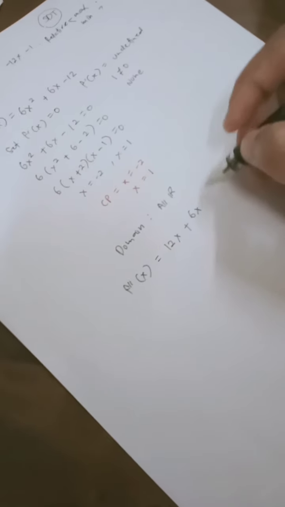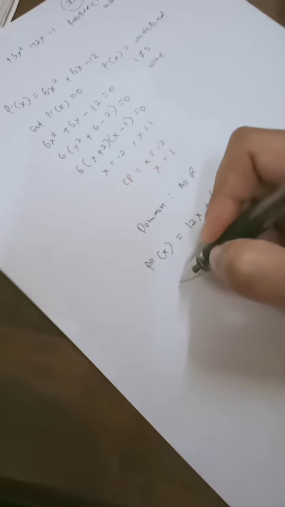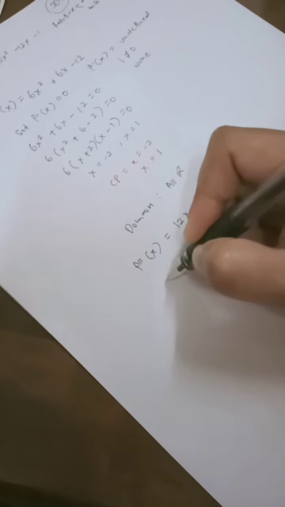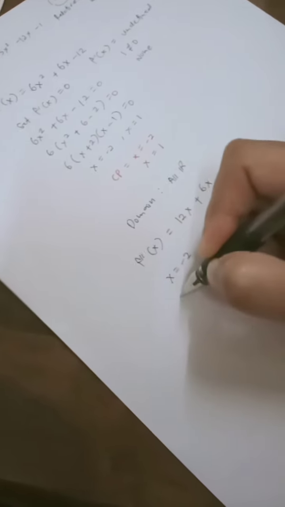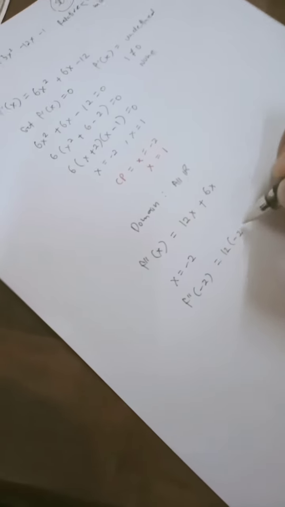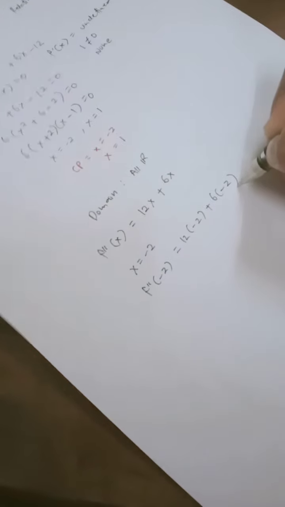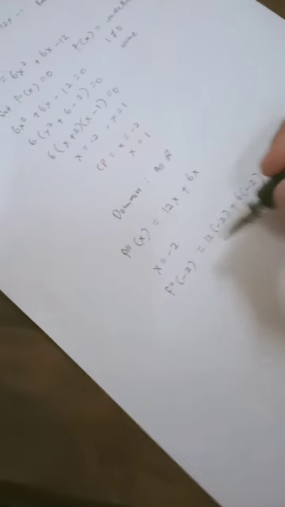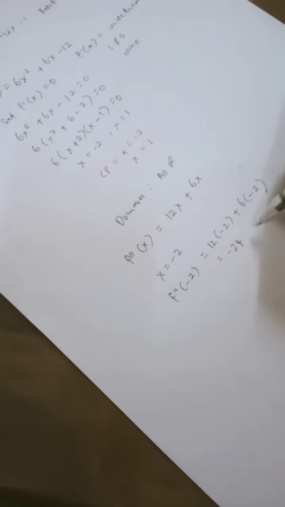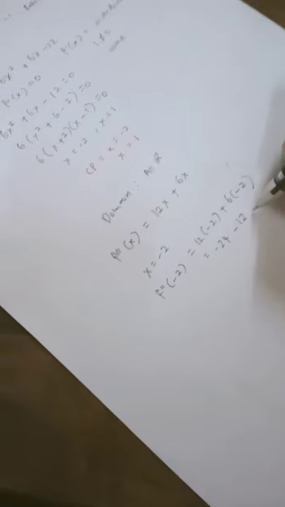Now we substitute x equals negative 2 into the second order derivative and get negative 24 minus 12, a negative value.